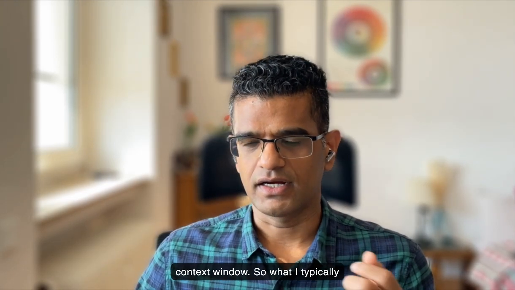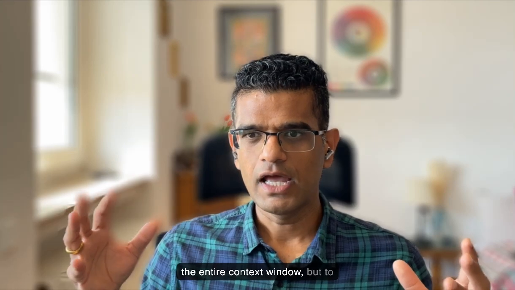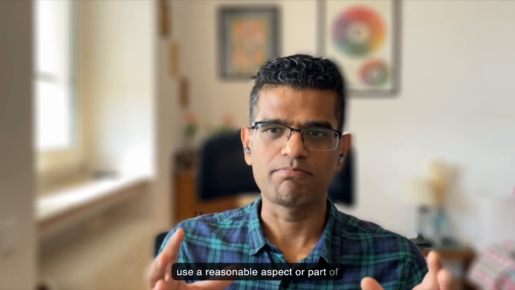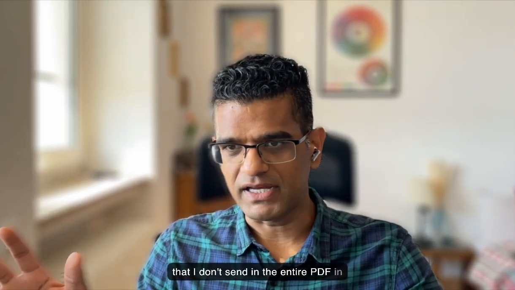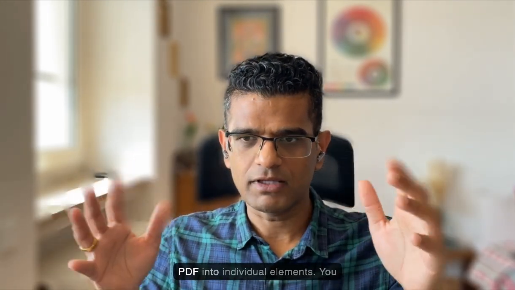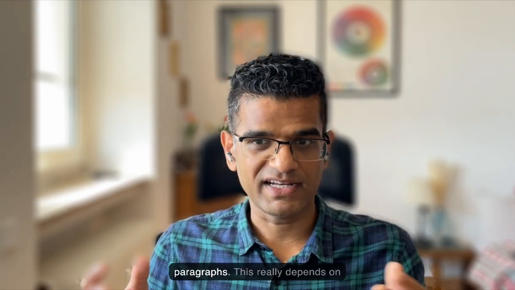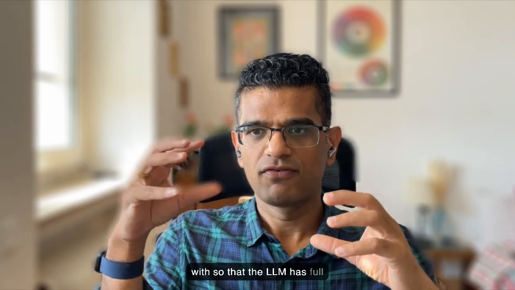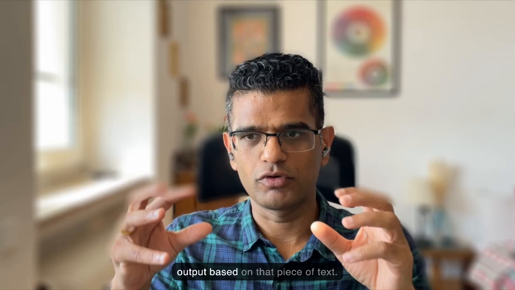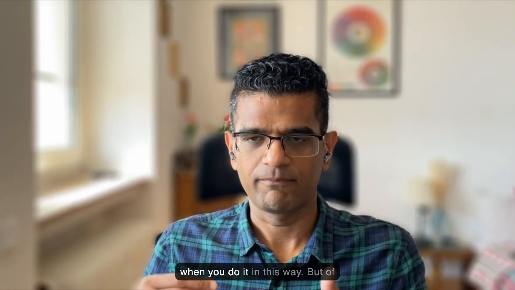So what I typically encourage folks to do is to not use the entire context window, but to use a reasonable part of it. That means I don't send in the entire PDF in one shot, but rather break up the PDF into individual elements. You can think of maybe a couple of pages, maybe a couple of paragraphs. This really depends on the use case you're dealing with, so that the LLM has full attention and concentration on that piece of text and generates all the output based on it. So you get very good coverage when you do it this way.